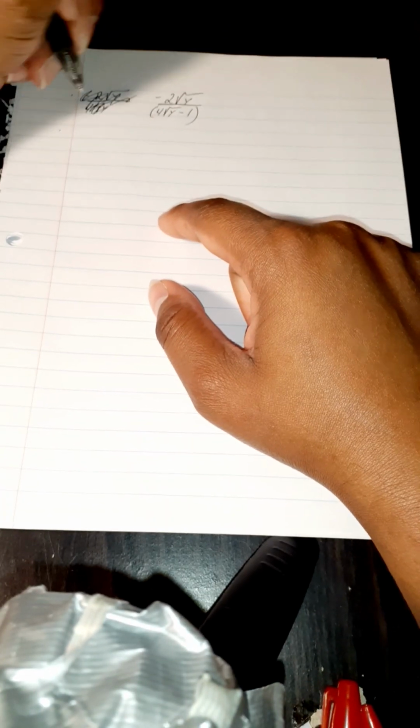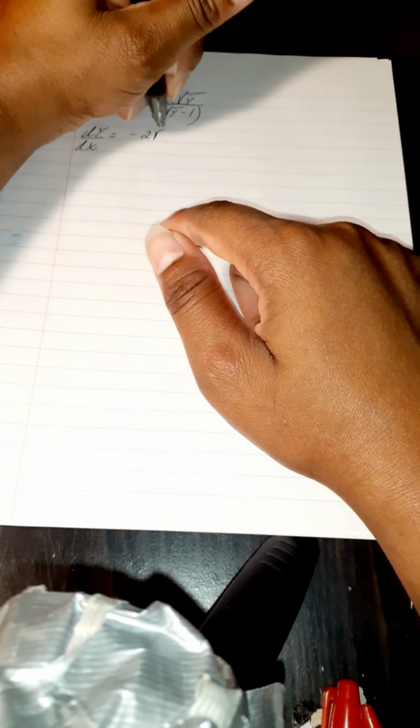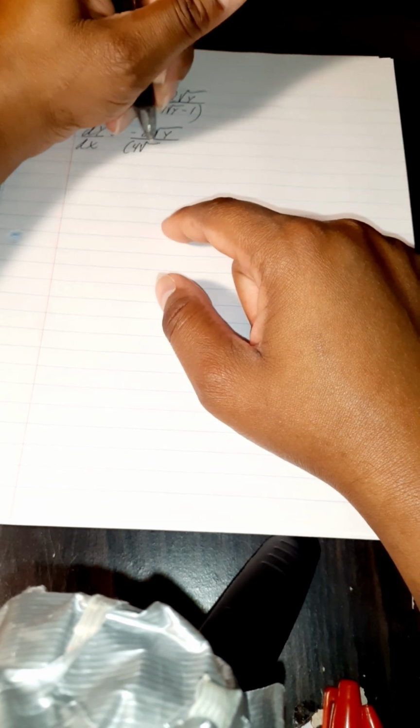Sorry, write it this way. That's what we'll have on the right hand side of the equal sign. So this is what we got, 4 times the square root of y minus 1 in the denominator.